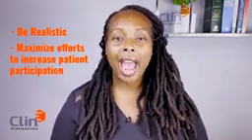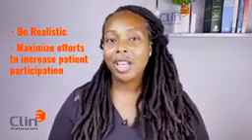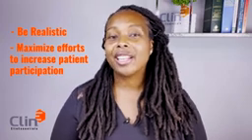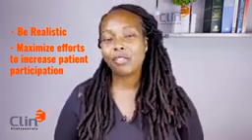So, number one, as I mentioned, is being realistic and just giving a fair assessment of how many patients you can recruit for the study. So, that's one. And then the other is when you are activated at your site, doing everything you can to bring in patients for the study.